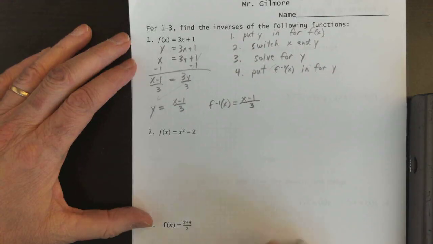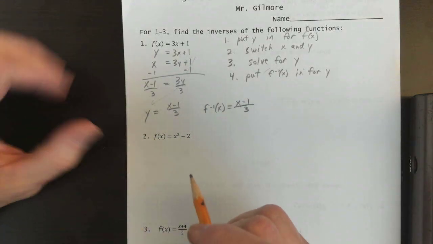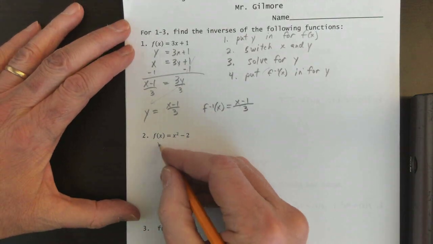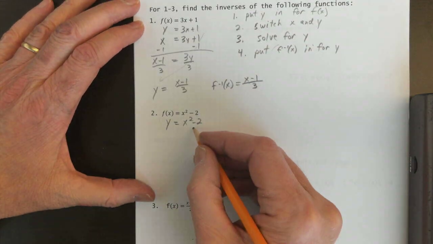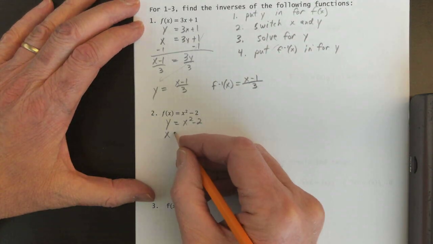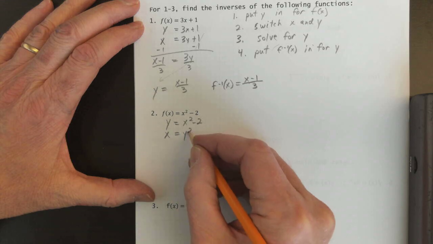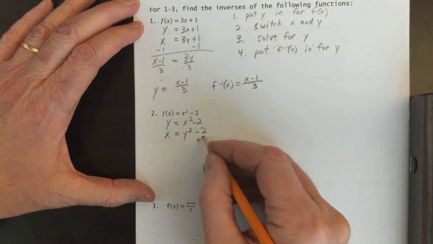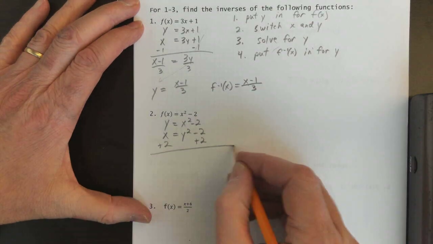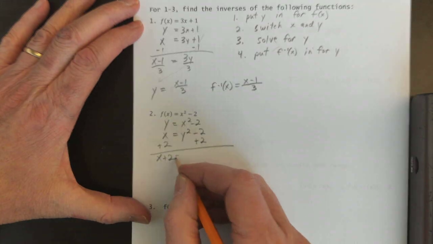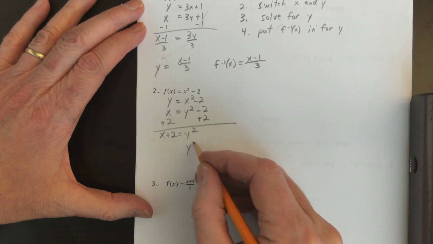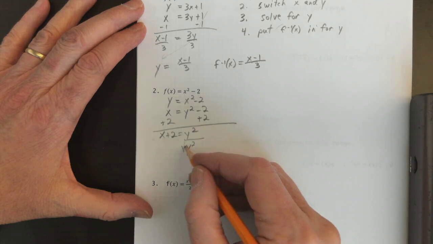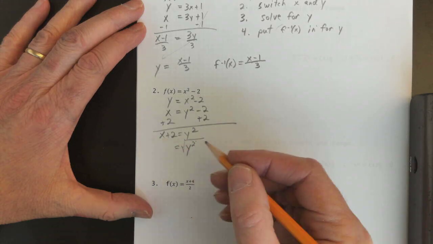All right. I'm going to follow the same steps for this one. I have y equals x squared minus 2. I'm going to switch the x and the y around. I'm going to add 2 to both sides. I have x plus 2 equals y squared. And then I'm going to take the square root to cancel out with the square.